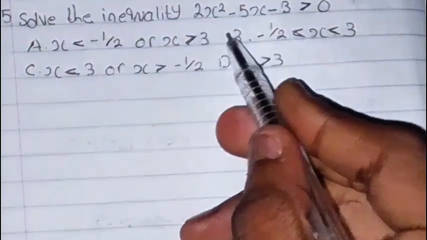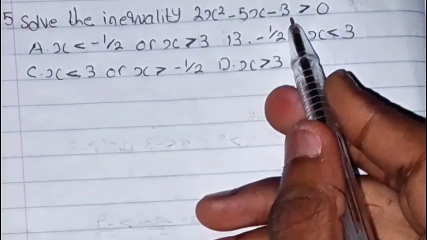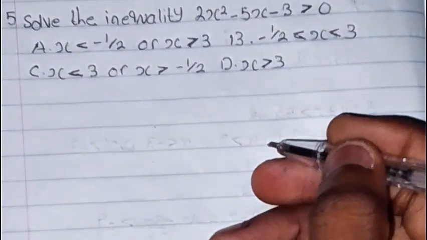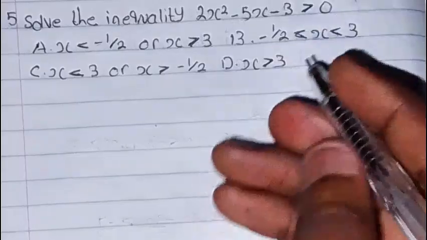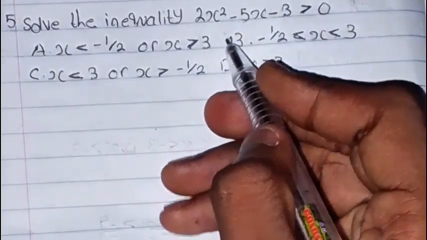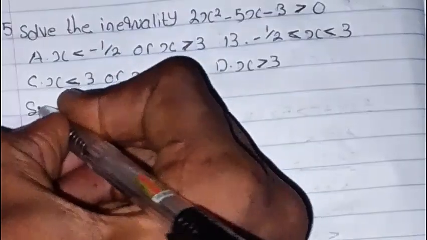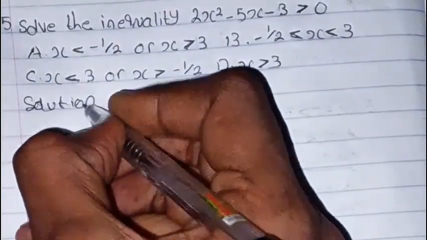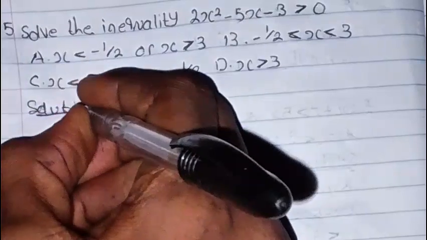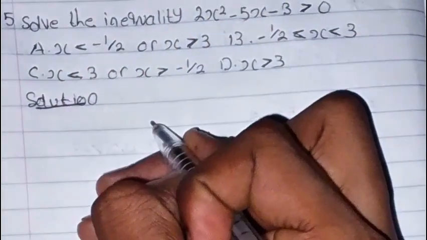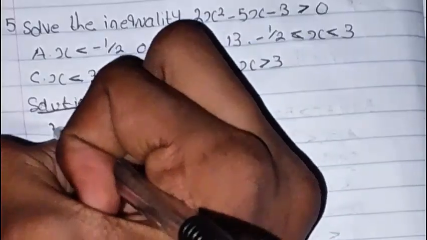Solve the inequality 2x squared minus 5x minus 3 greater than 0. This is a quadratic inequality similar to what we saw before. So we'll find the roots of the equation and then find the region for which it is greater than 0, that is, positive. We are doing this to solidify the knowledge from question 4. So, solution. Now 2x squared minus 5x minus 3 is a quadratic equation.